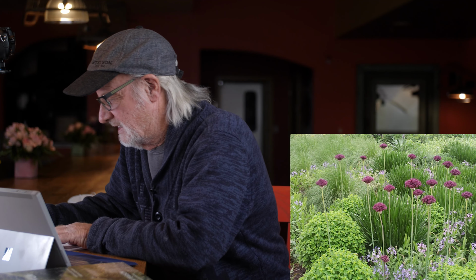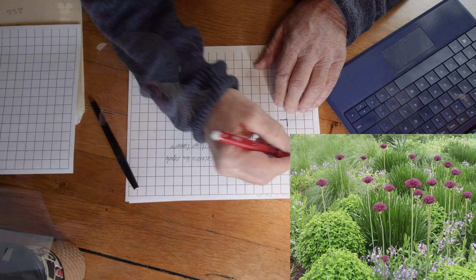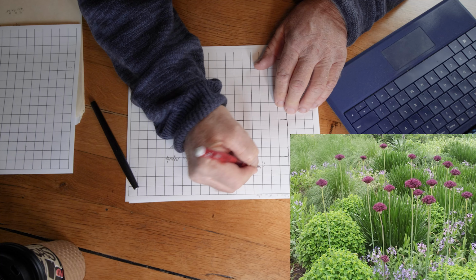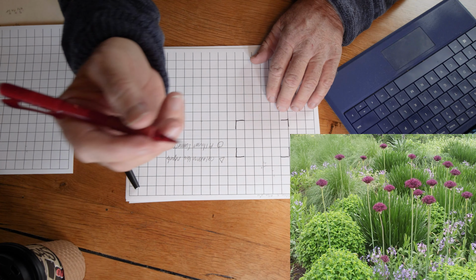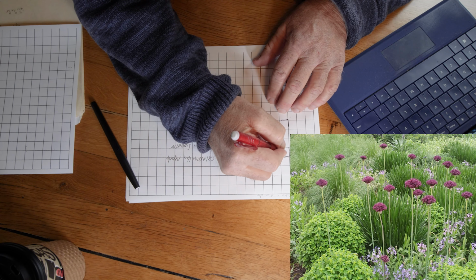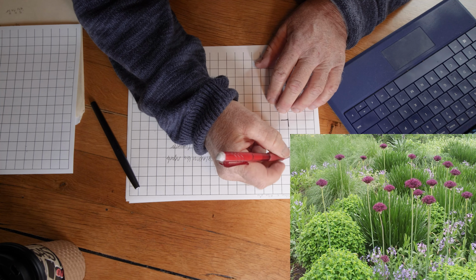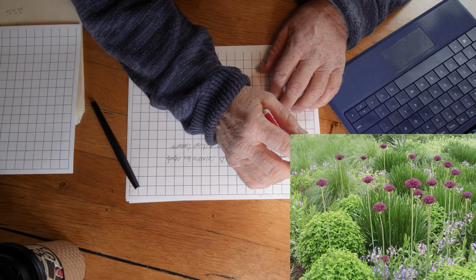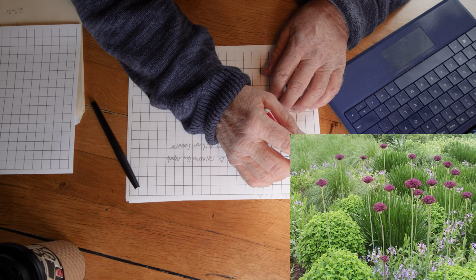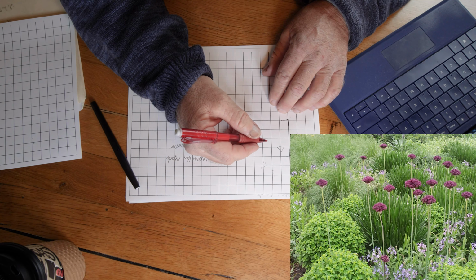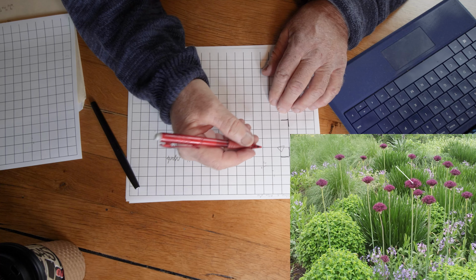So let's look. I've got a 4 by 5 foot area, which we've done on the grids before. And we'll start with Calamintha. In this one image, you can see when I'm drawing, you can see the Calamintha and the Allium. I've added a bulb called Allium atropurpureum.